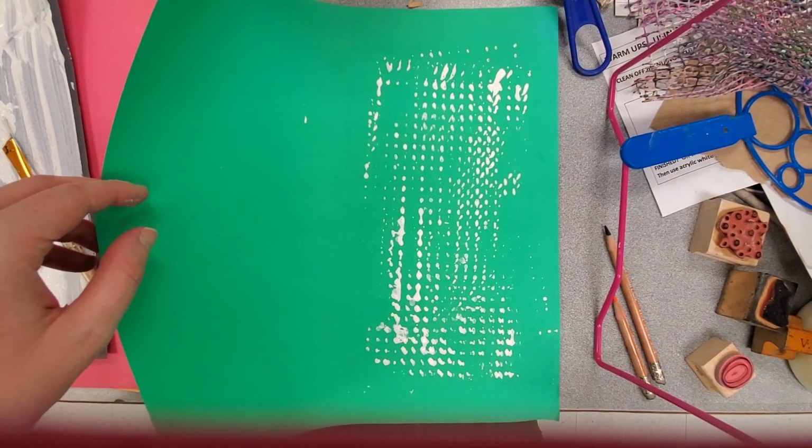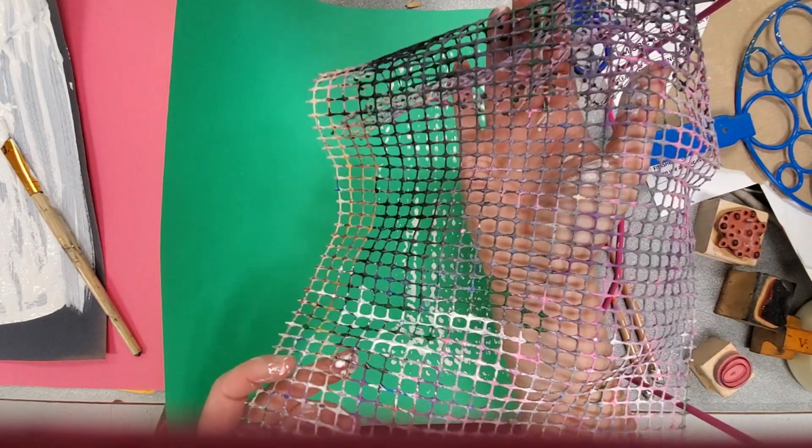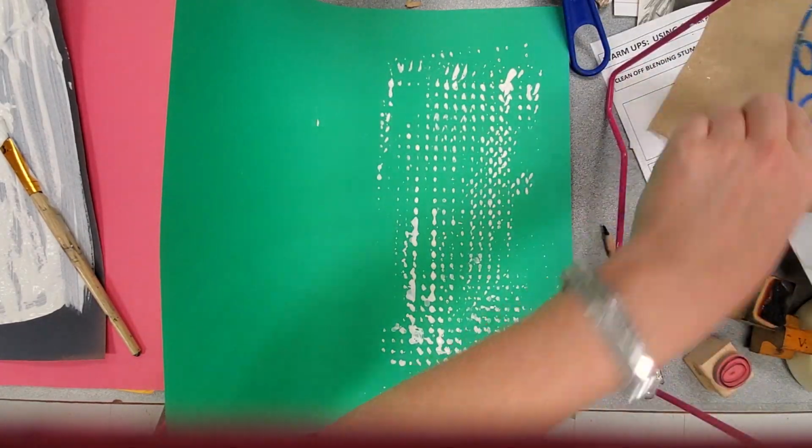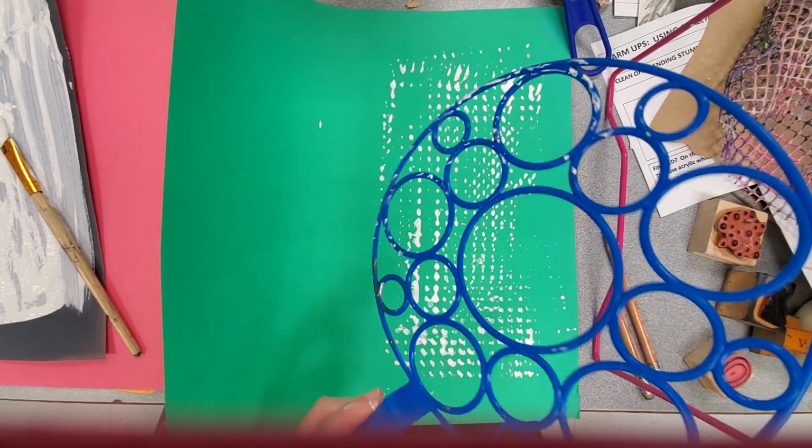Then I created this pattern using, well, it looks less exciting here. Hold on, wrong way. This pattern here using the rug mat and a piece of paper towel. So I'll share with you how to do that. And then this last one, the bubble blower, I have not done yet. So I'll share with you what the protocol is for doing that.